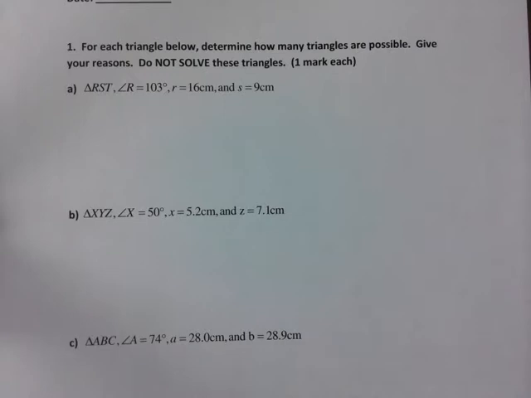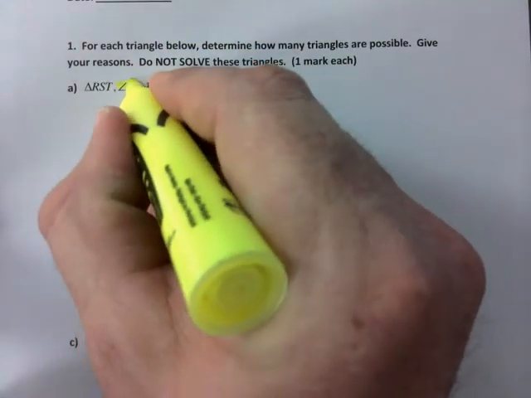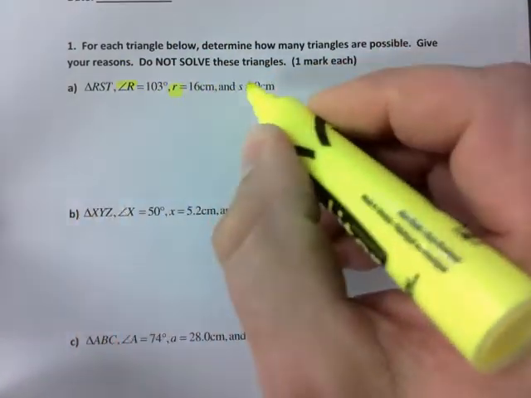Right? You probably noticed that they were all SSA, so don't always, right? Always think big picture. Like, what if Mr. Dirksen puts an SSS in there? One triangle, right? It's just one triangle. In this case, it didn't, right? So there's the R and R, so that's my pair, and another side, so I know it's SSA.